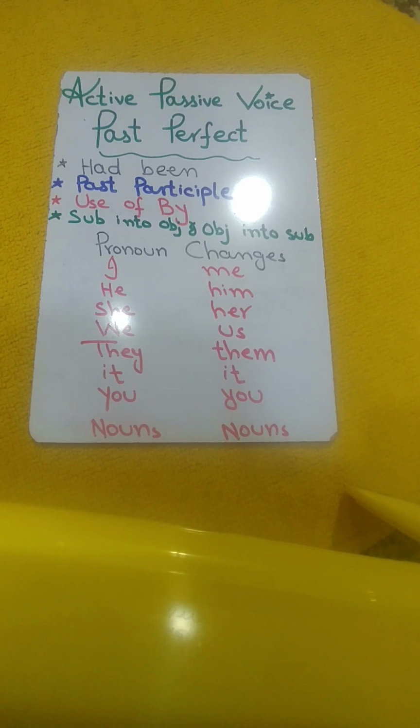Students, in passive voice, the emphasis is on the action rather than the doer of the action. It is often used when the doer of the action is unknown, unimportant, or when the speaker or writer wants to shift the focus to the recipient of the action. So today we are discussing past perfect tense.